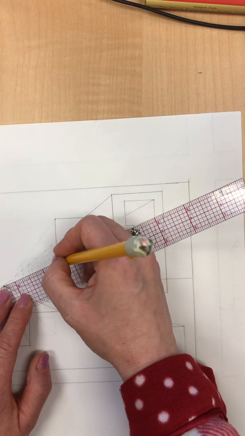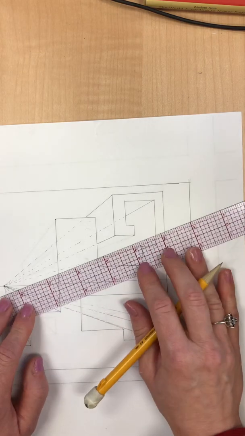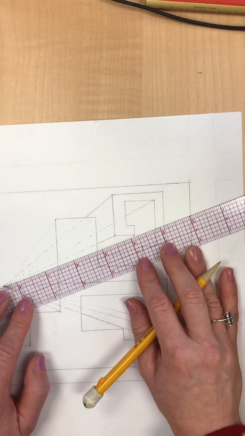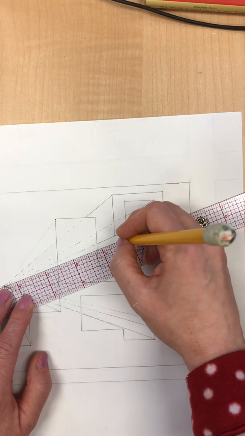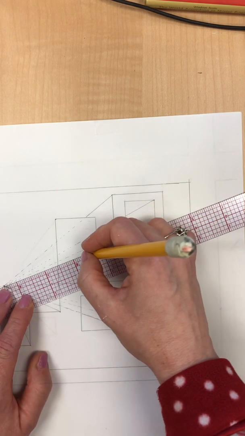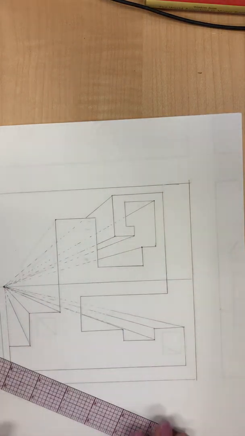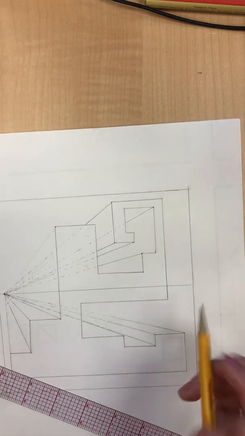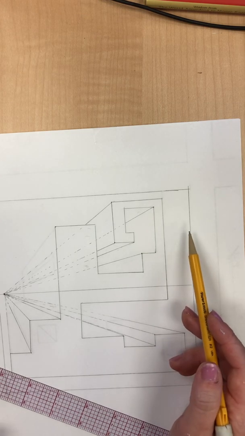I'm just making my little dotted lines right there. And then you're going to take this bottom to your vanishing point. So this is a question that you can ask yourself when you're doing this, if you're wondering if you're doing this right.